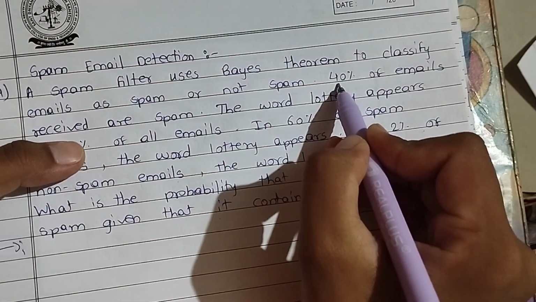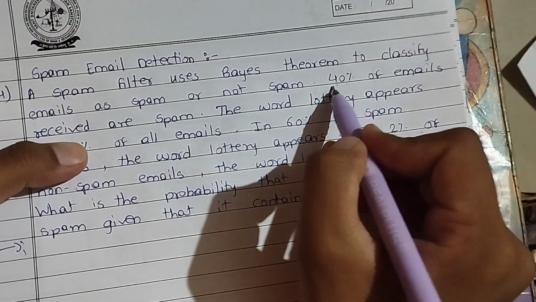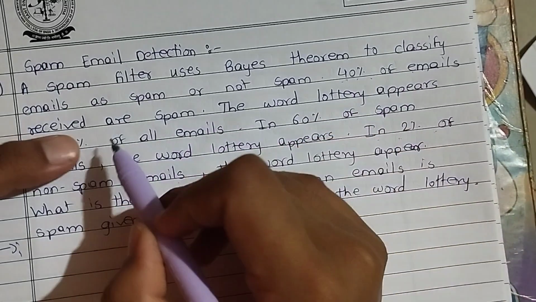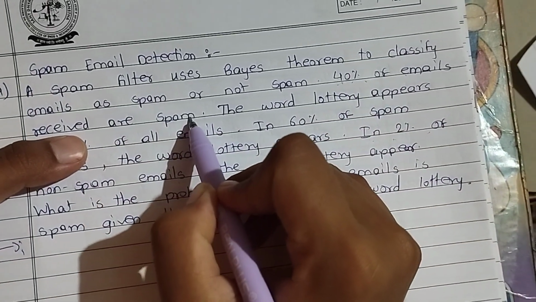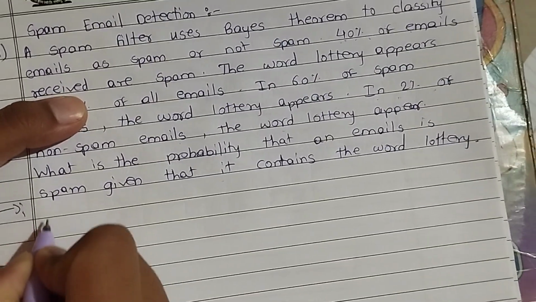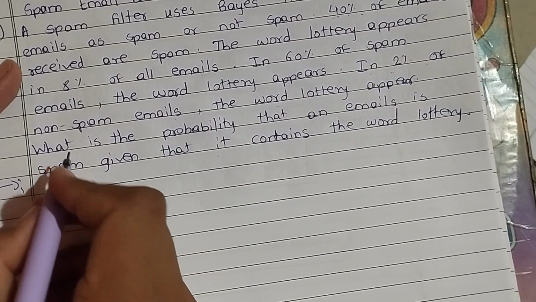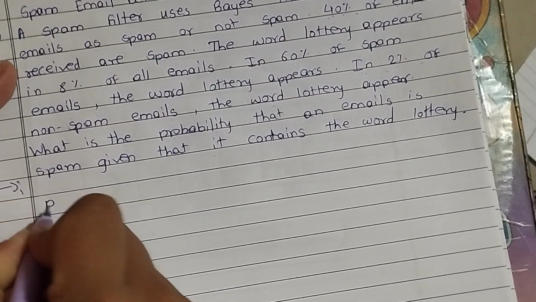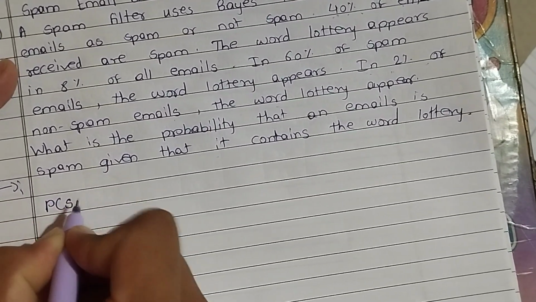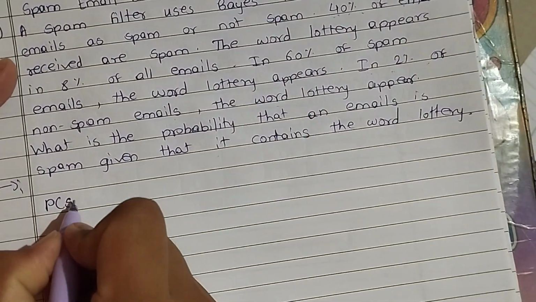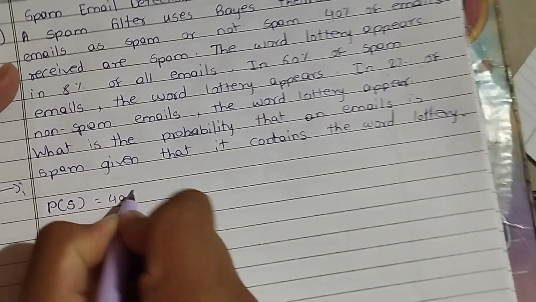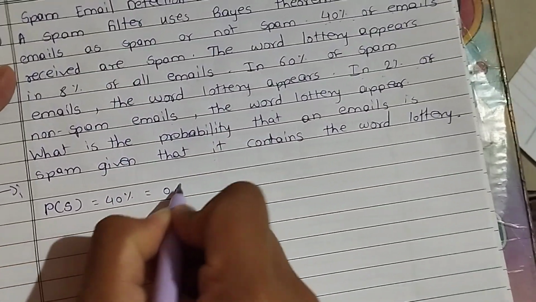So the first term is 40%. 40% of the emails received are spam. So the probability of spam, S stands for spam, is 40%, meaning 0.40.